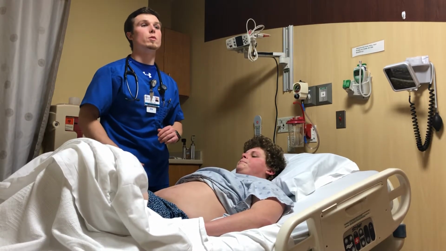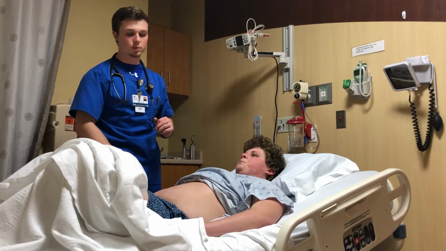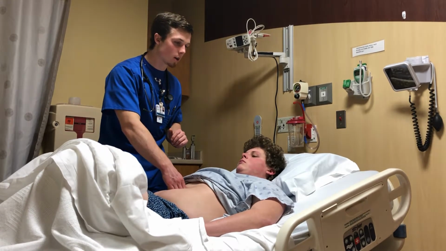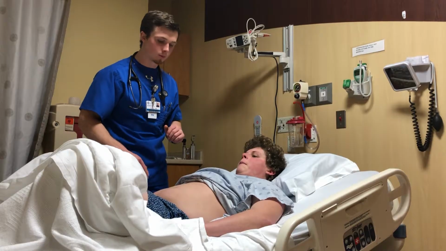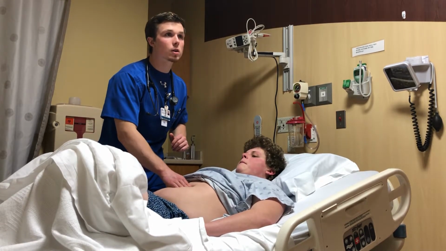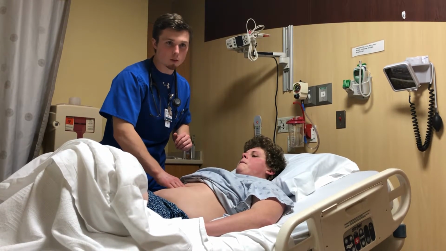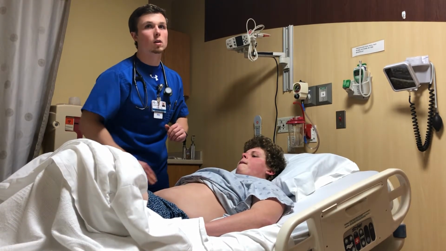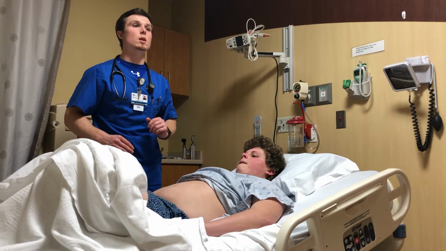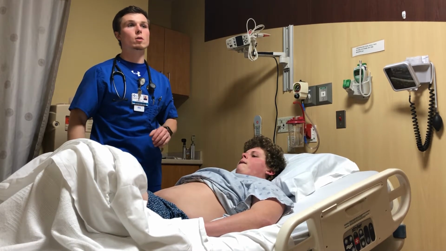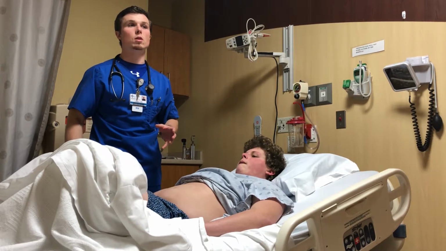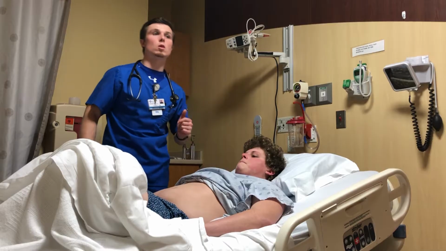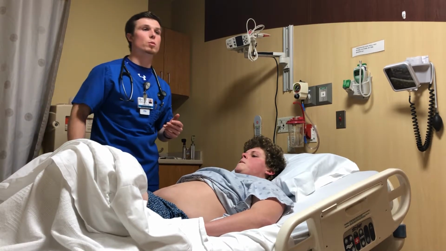Okay. What we'll move into is we're going to check for rebound tenderness. So whenever I push in and let go, let me know if there's any pain whenever I let go, okay? Any pain whenever I let go? No. All right, now we're assessing the liver margins. Liver is not palpable at this time. Aortic pulsations are midline, and femoral pulses were audible at this time, and they were at a +2.